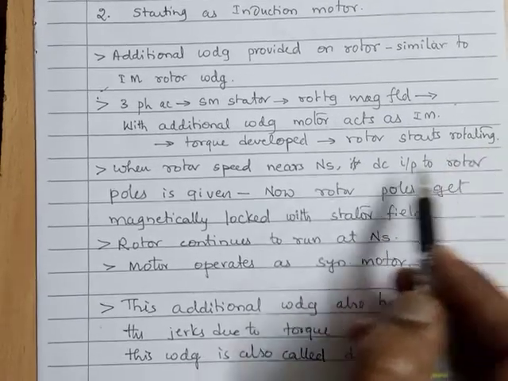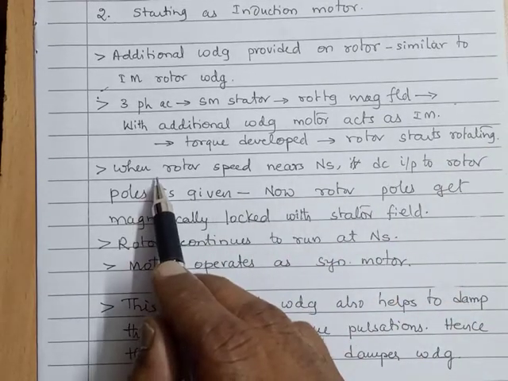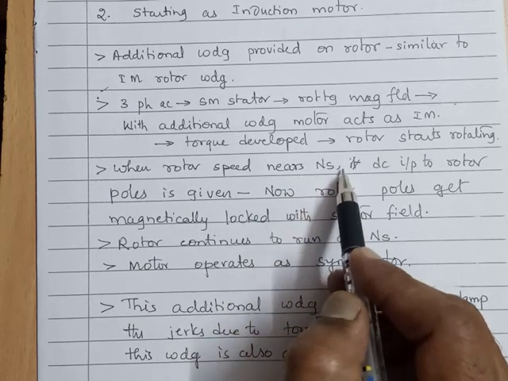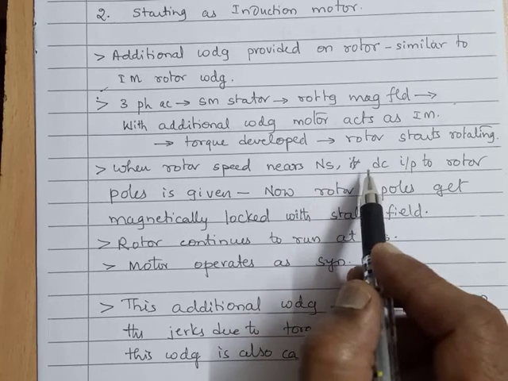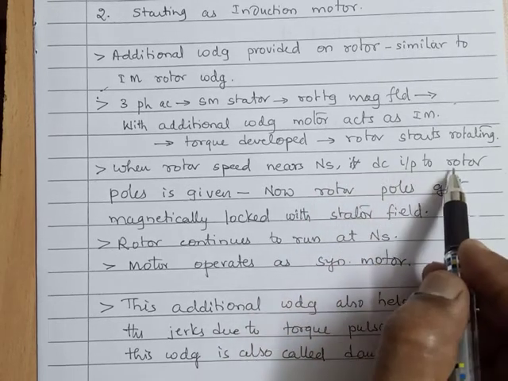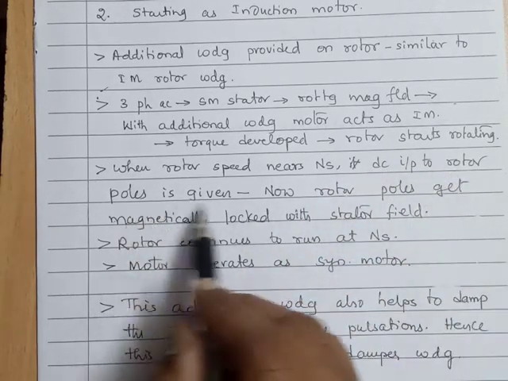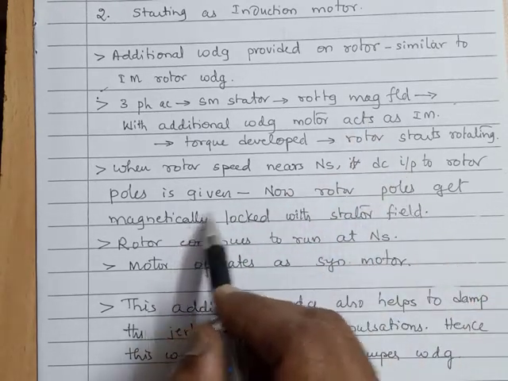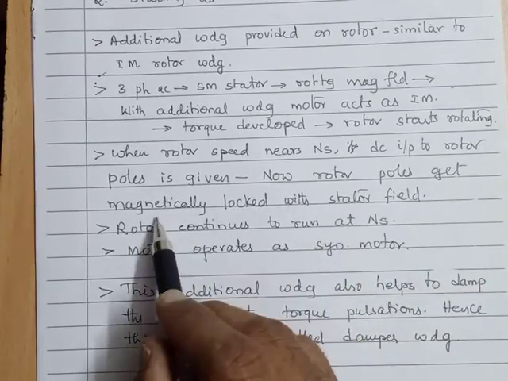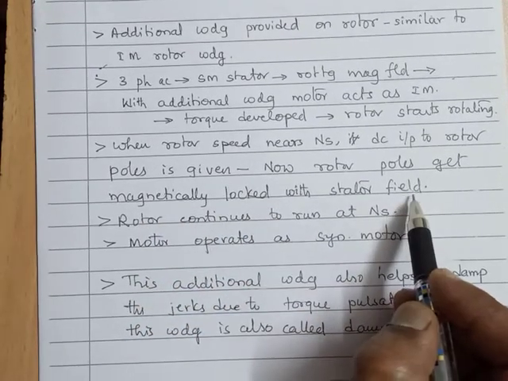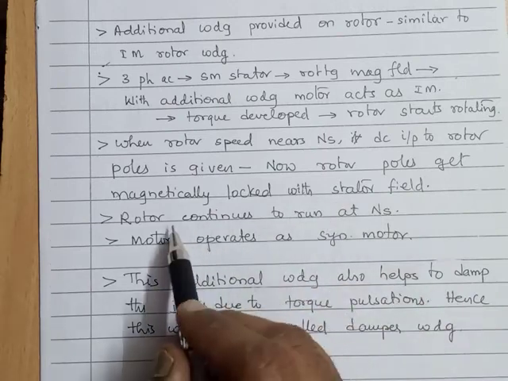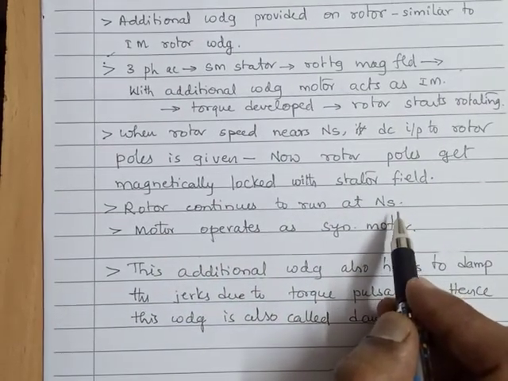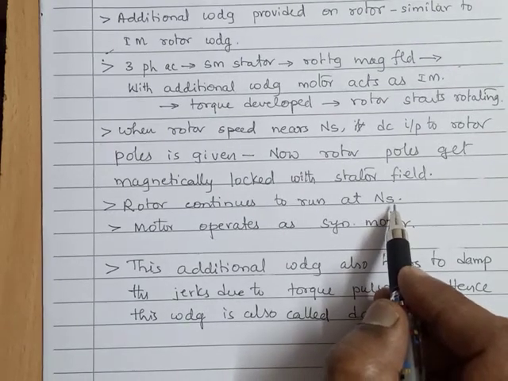And when the rotor speed comes nearer to the synchronous speed, then immediately the supply to the rotor poles is given. Till now the rotor poles are not energized. Now the rotor poles get magnetically locked with the stator field, and the rotor continues to run as the synchronous motor running at synchronous speed.